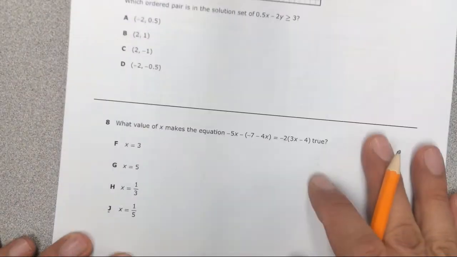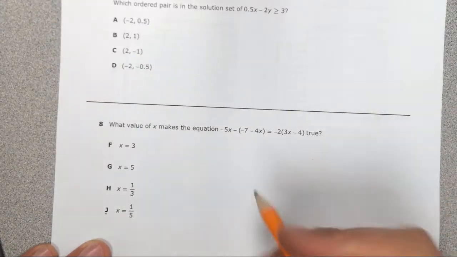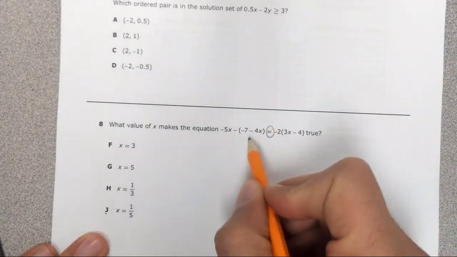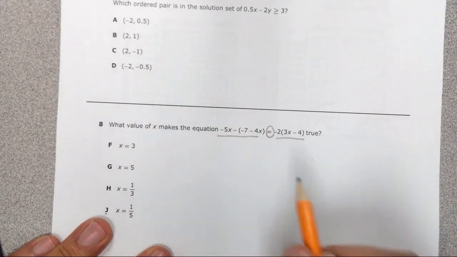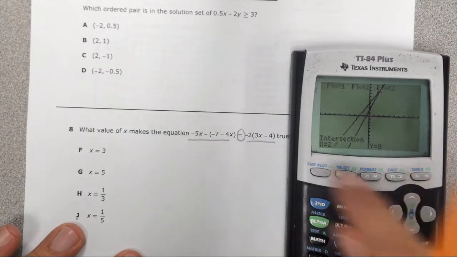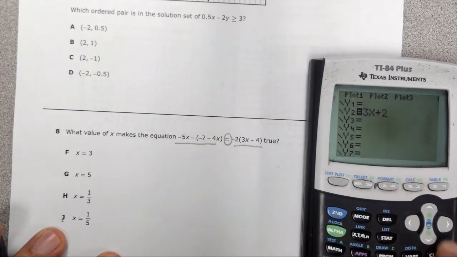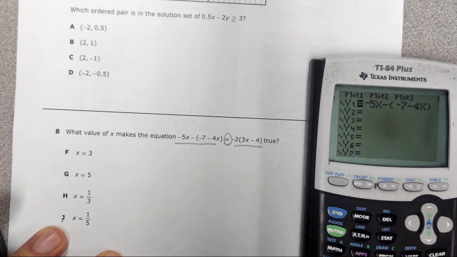First question we're going to work on is question number 8. And as you realize, question number 8 has an equal sign. And there's something on this side, an expression, and something on this side, another expression. So all we got to do is go to my calculator. Remember that the systems, sometimes they write them in front of each other like that. Negative 5x minus open parentheses, negative 7 minus 4x, close parentheses. That's the top. On the bottom, we have a negative 2, open parentheses, 3x minus 4, close parentheses.